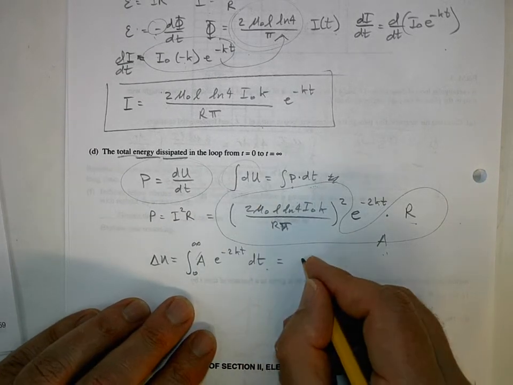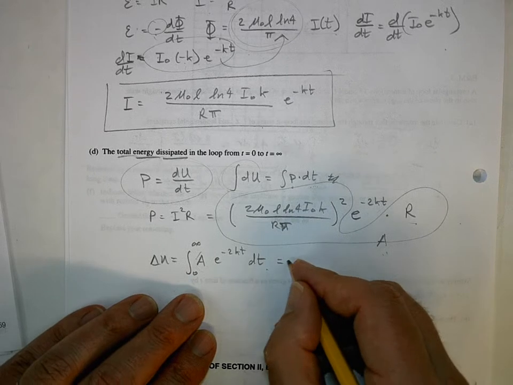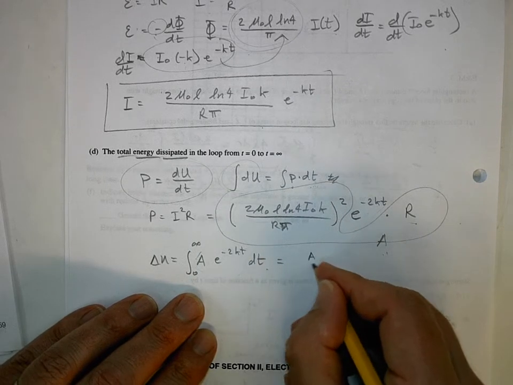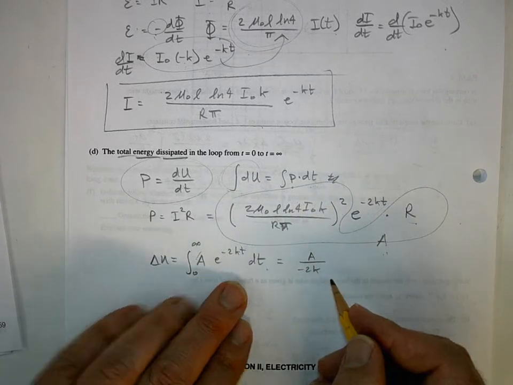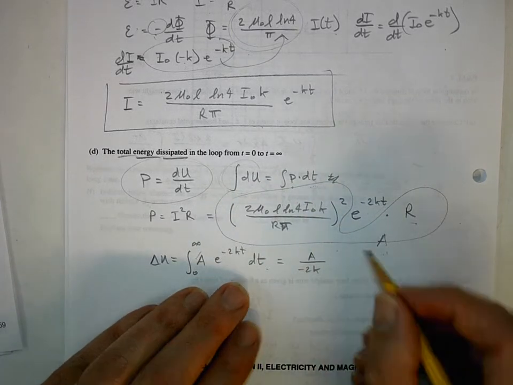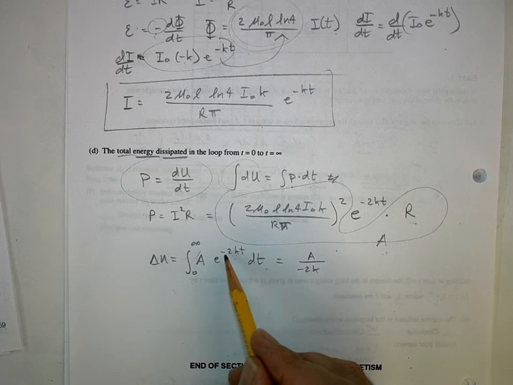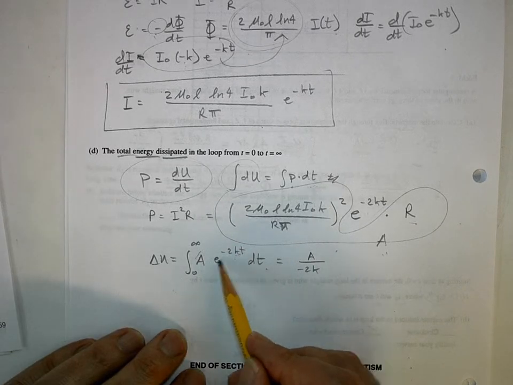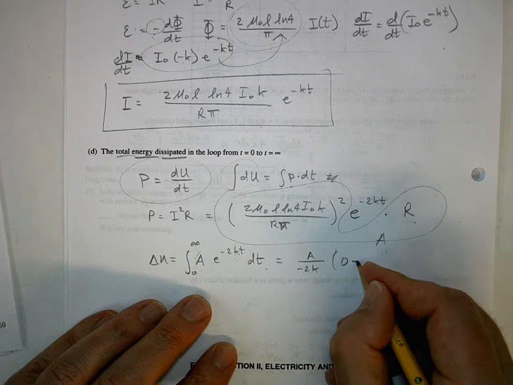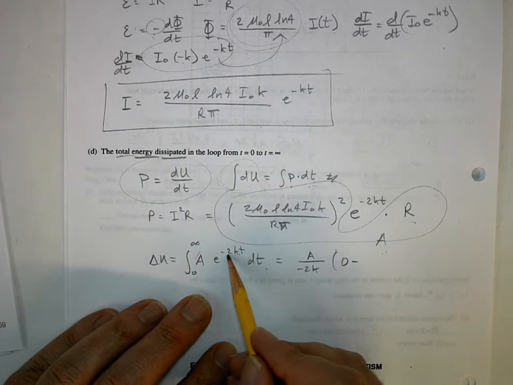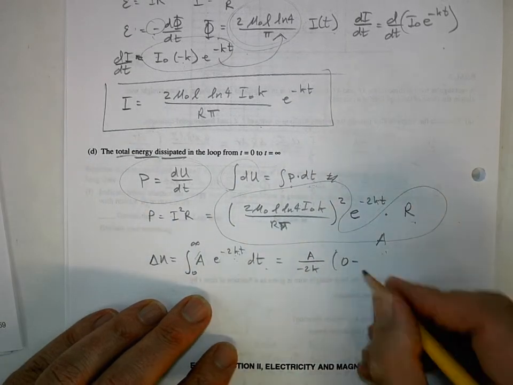That's going to be equal to A over negative 2k. All right, and then we're going to plug in infinity, e to the infinity is 0, minus, and then when I put a 0 in there, e to the 0 is 1.